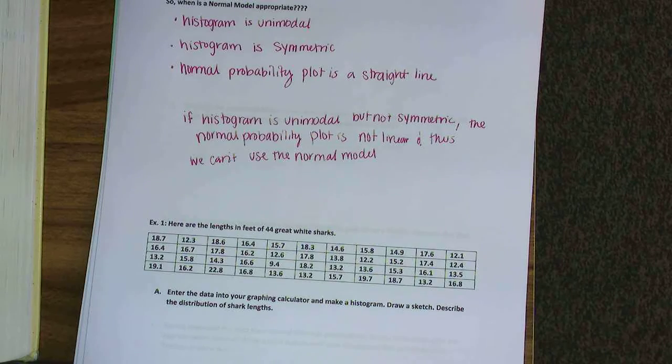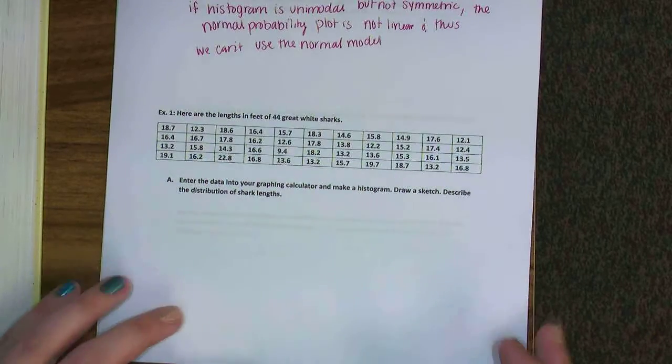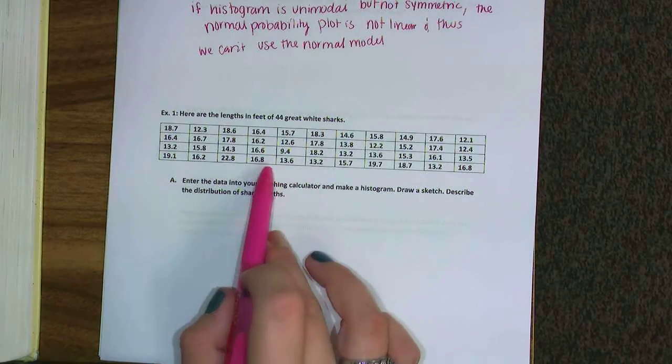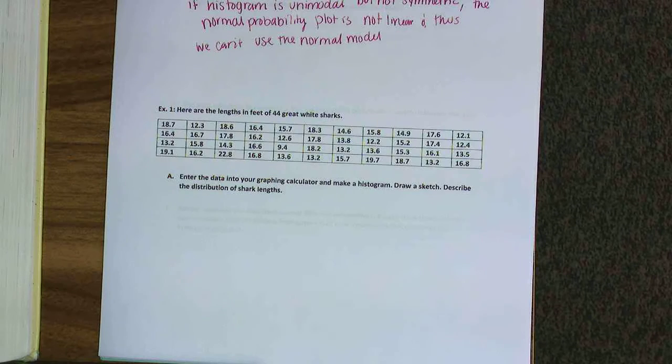Alright, so this next problem is about the shark. Whenever you're done writing that, start typing in all these numbers because there's a lot of them. Make sure you have 44 numbers in your calculator when you're done, just in a list.